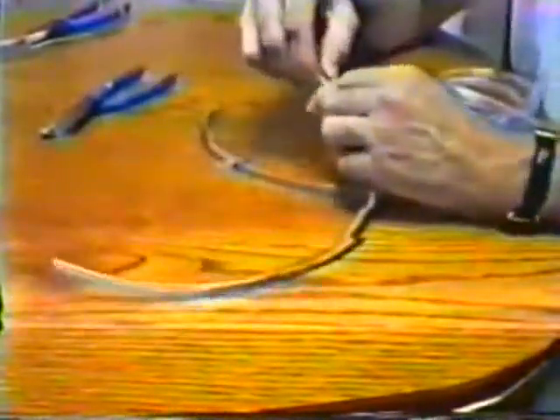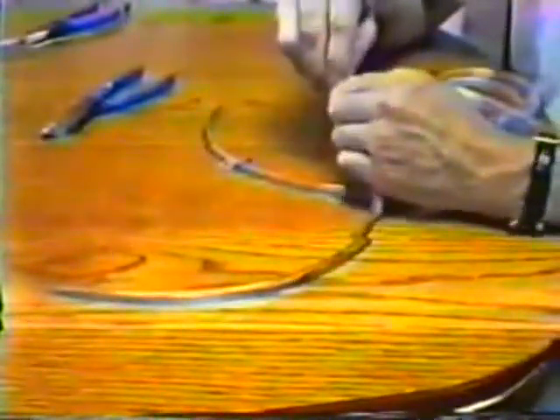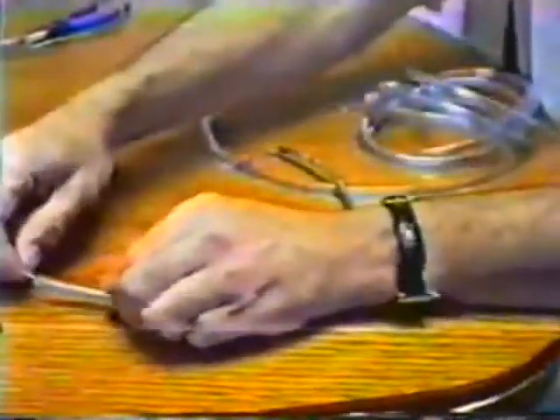This allows you to thread the cable through the insulating plastic hose. Once through, you're now going to solder the other eyelet on the opposite end.